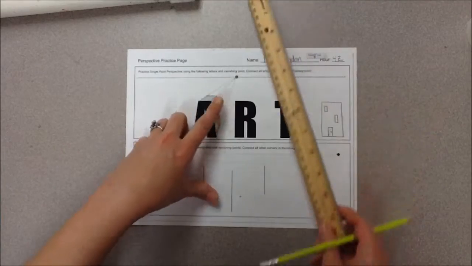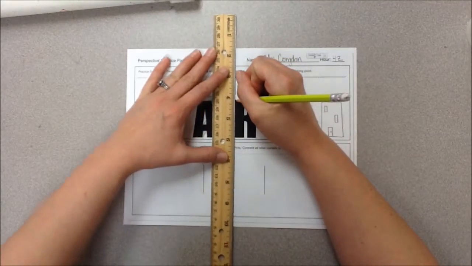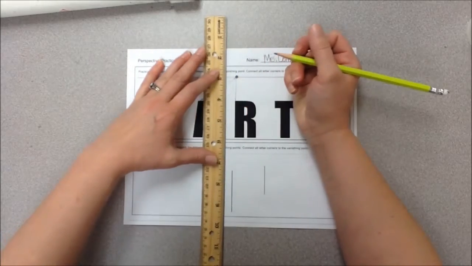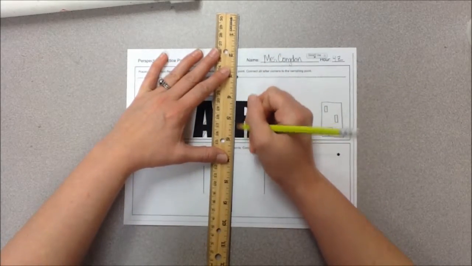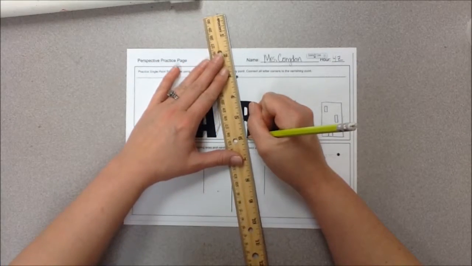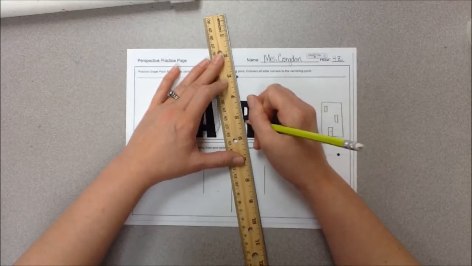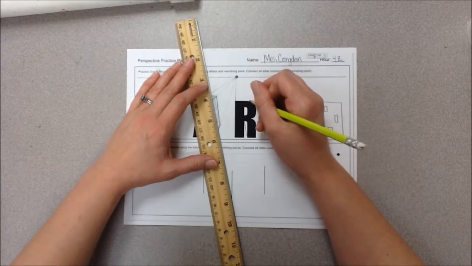Let's try it again with the R. The R is at a bit of a different angle. I'm going to find a corner here, match my ruler up to the vanishing point, and gently draw. I can try this corner, see, but it's going to be on the black part, so I don't need to do that corner. Let's go over here to this one, to my dot. That one's going to go back. Now this is a little trickier. You'll notice this is a rounded edge.